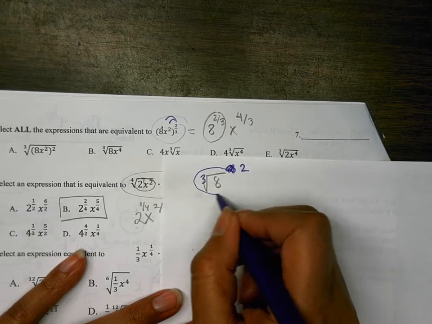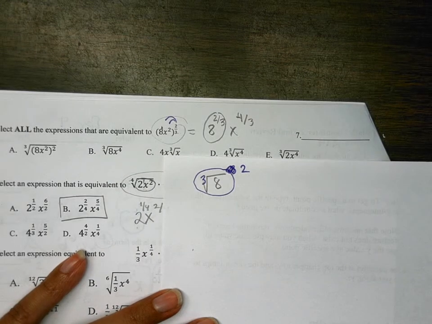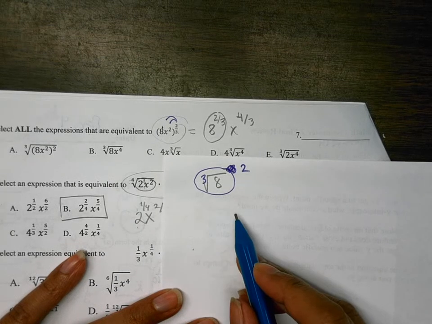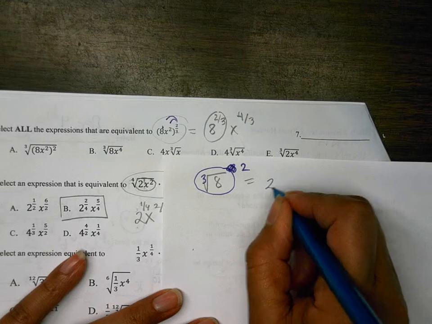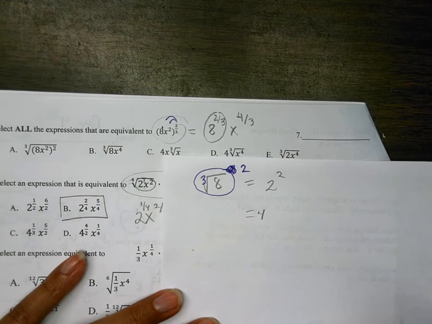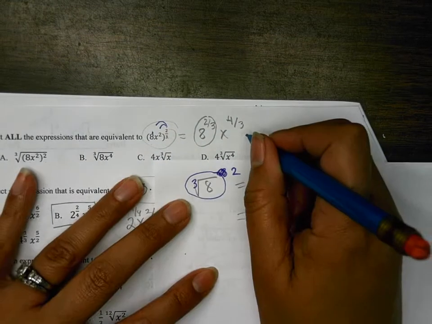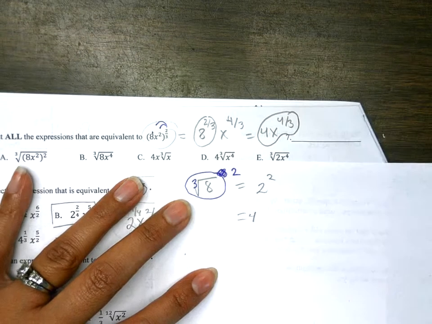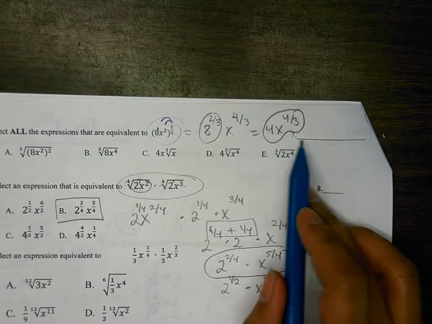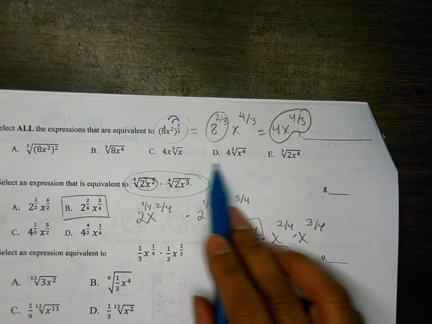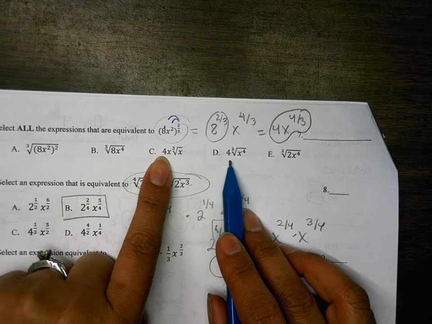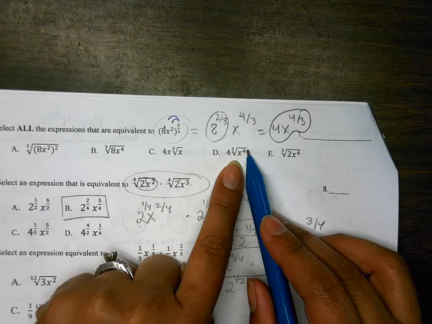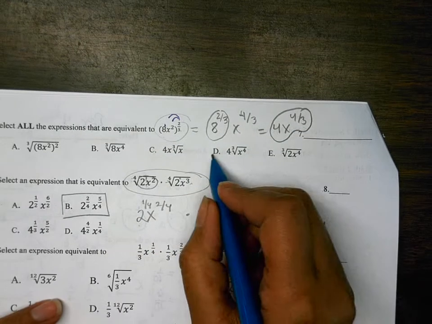What is the easiest to do? The radical, especially if it's a perfect square or a perfect cube. In this case, is 8 a perfect cube? Yes. What's the cube root of 8? 2. And 2 squared is 4. So it's 8 to the 2/3, which is equivalent to 4x to the 4/3. Okay. Is there anything that looks closest to this? A 4 on the outside, that's these two. And then x to the 4/3. Is this equivalent to that? Yes, x to the 4/3. All right, so D for sure.